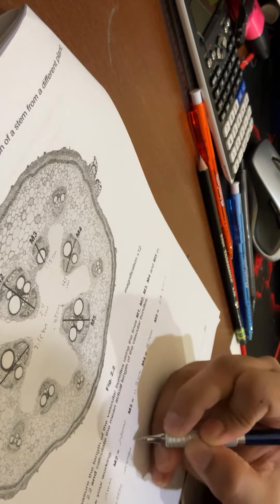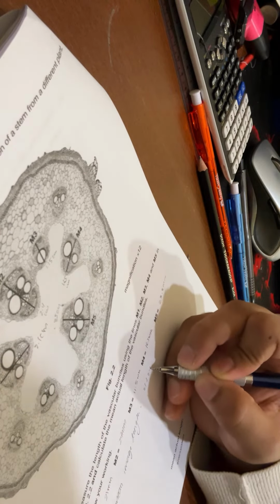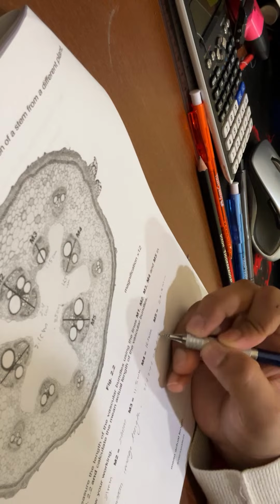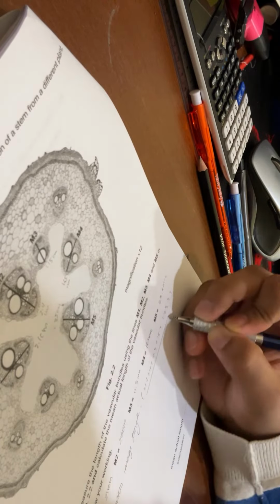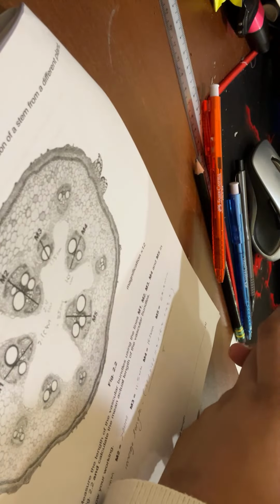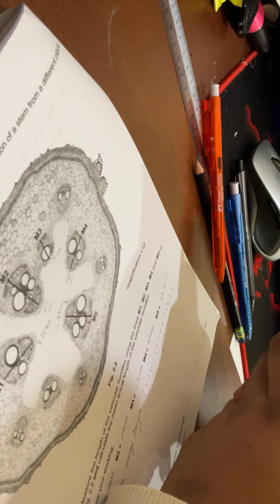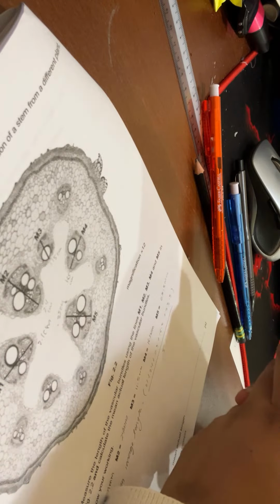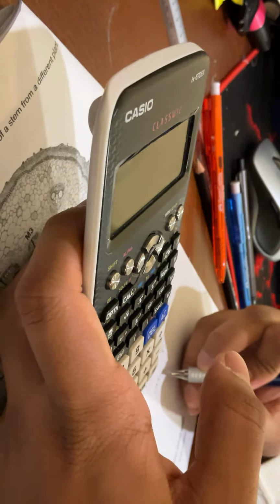Now all you gotta do is simply find the mean image length, which equals 21 plus 24 plus 11.5 plus 16.5 plus 23.5, divided by 5. So just add it all up, giving us 19.3 millimeters.